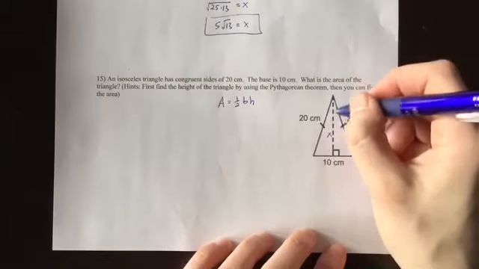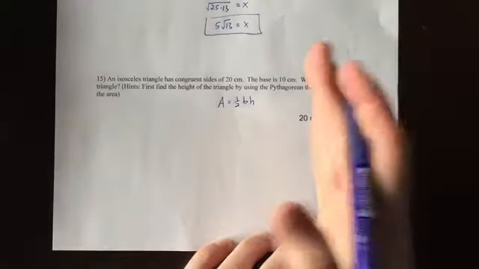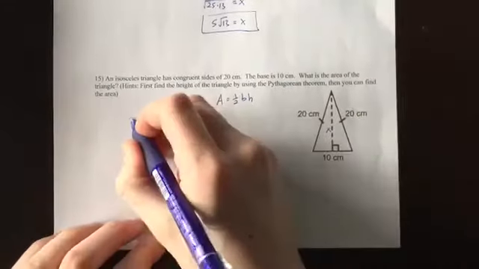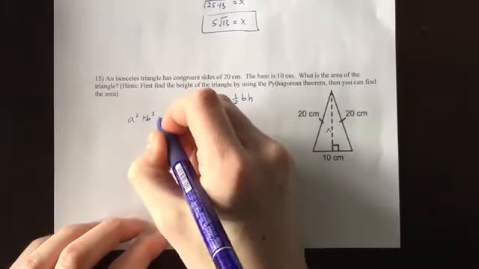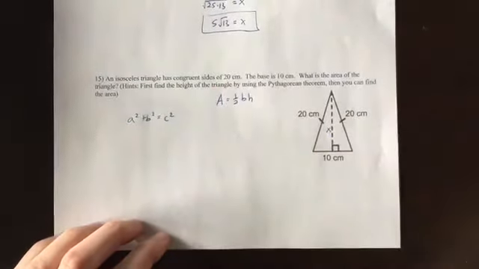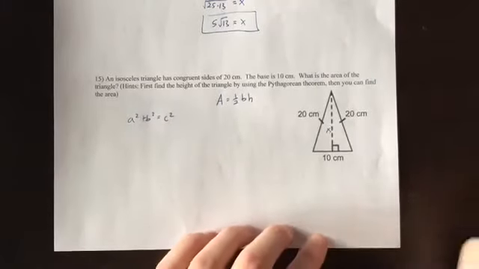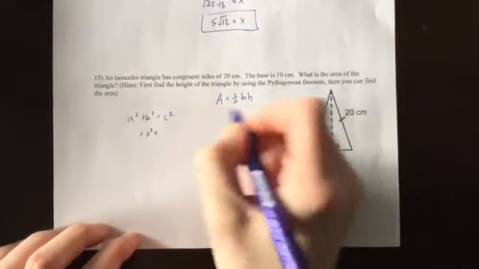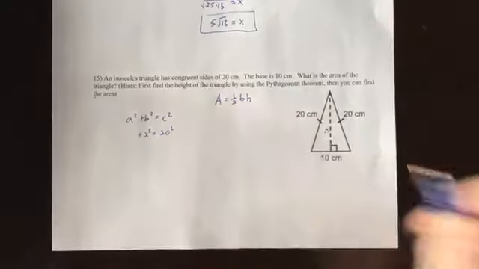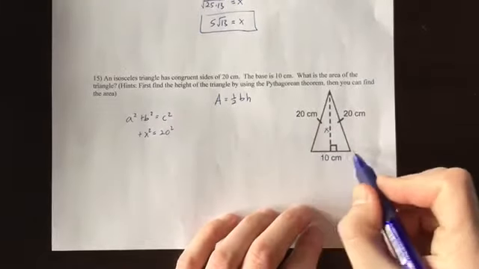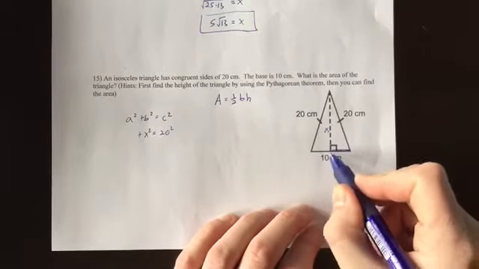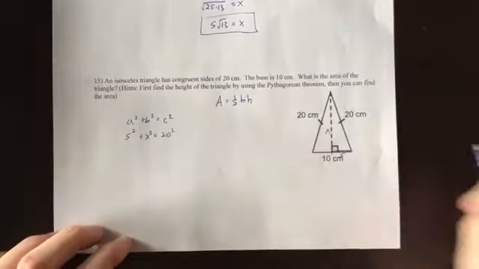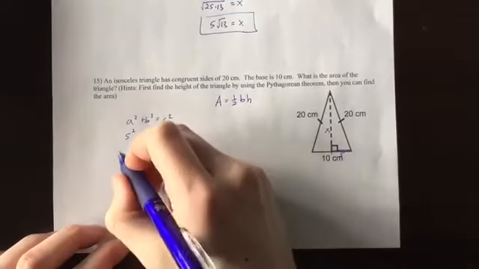Now, we have to realize in the diagram that the height really splits the triangle into two right triangles. So we can use the Pythagorean theorem to figure out the height, our x, which would be one of the legs of our triangle. The hypotenuse would be 20. So far, we've got a leg of x and a hypotenuse of 20. The other leg is along the base here, but it's not 10. It's going to be half of 10, which is 5. So we'll have 5 squared plus x squared equals 20 squared.